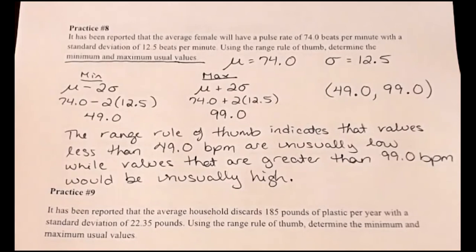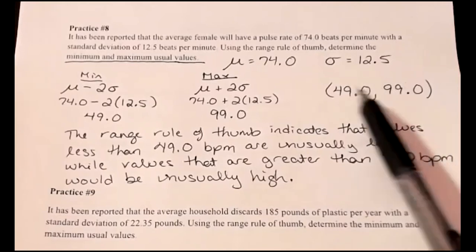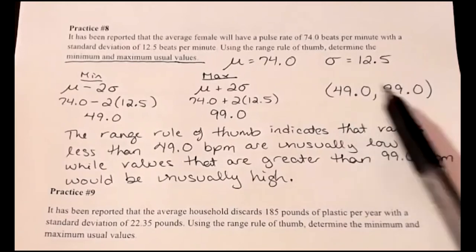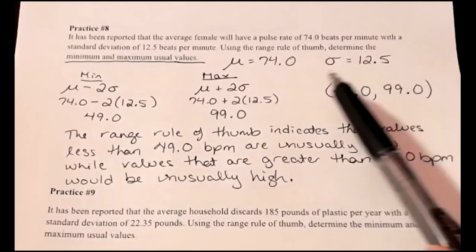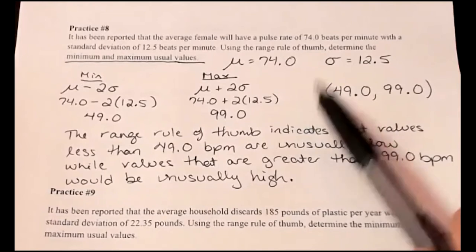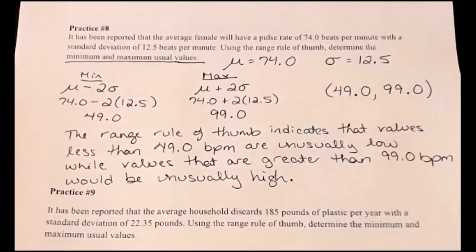So in Lumen, if you're doing one of these word problems, and they're like, you found that a female had a pulse rate of 63.2 beats per minute, would that be usual or unusual? And you would say, oh, 63.2 beats, that falls within the range, so that would be usual. If they said, what about a female who has a pulse rate of 38.5 beats per minute, you're like, whoa, that's unusually low, right? Or a female with a pulse rate of 99.9 beats per minute, you're like, whoa, that's unusually high.